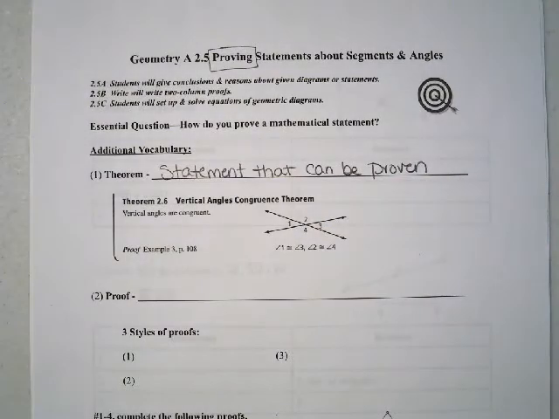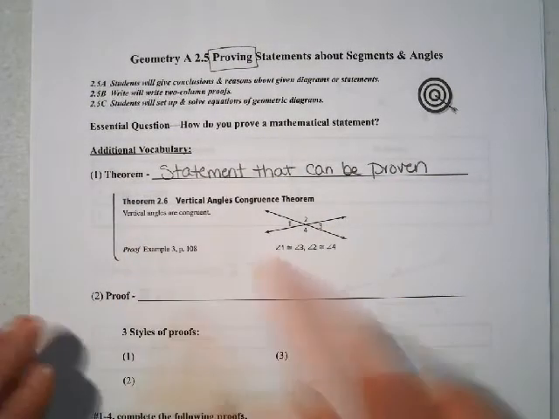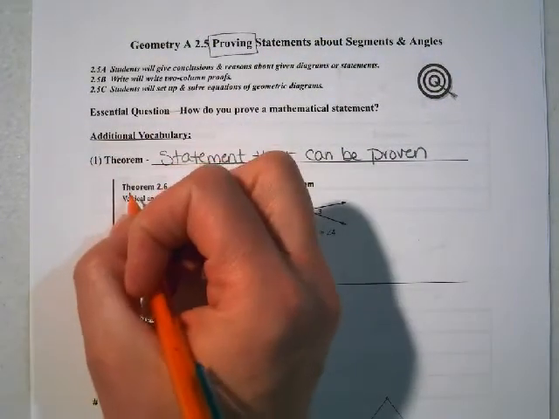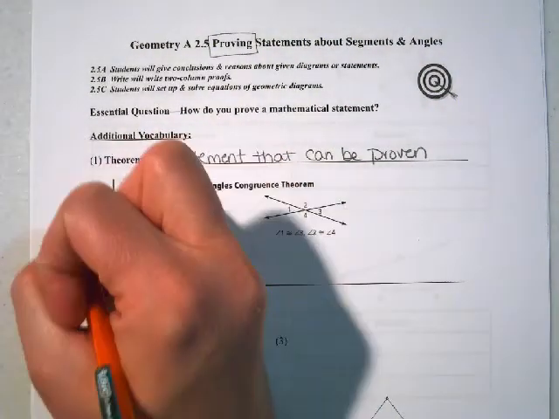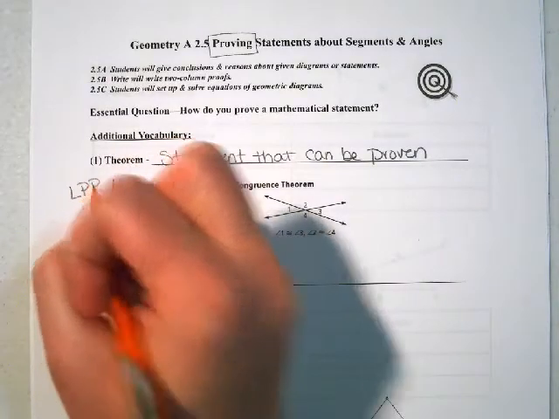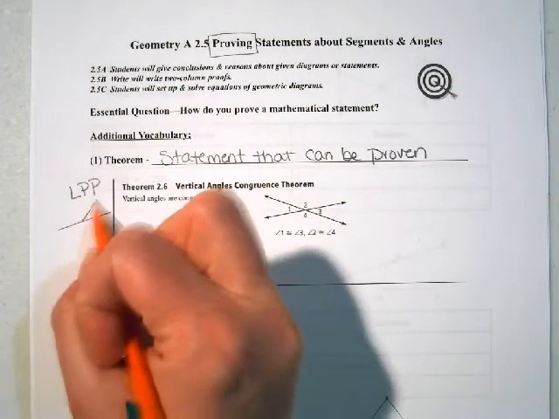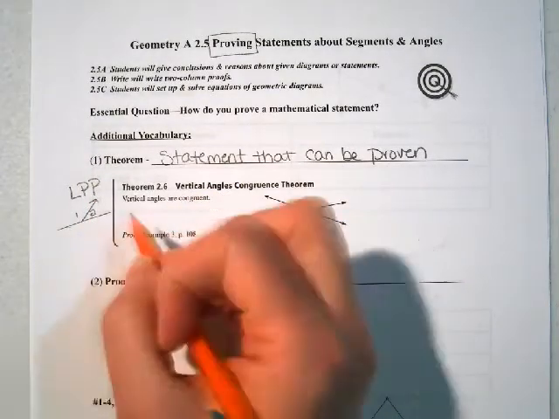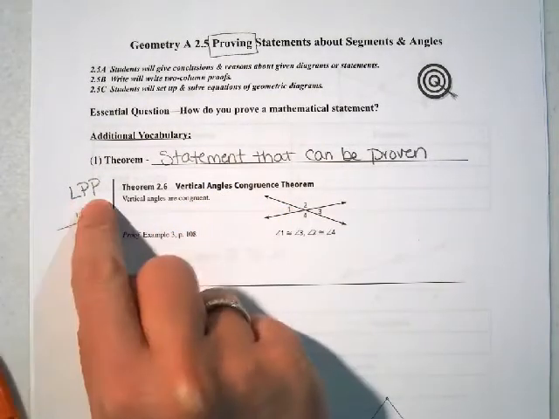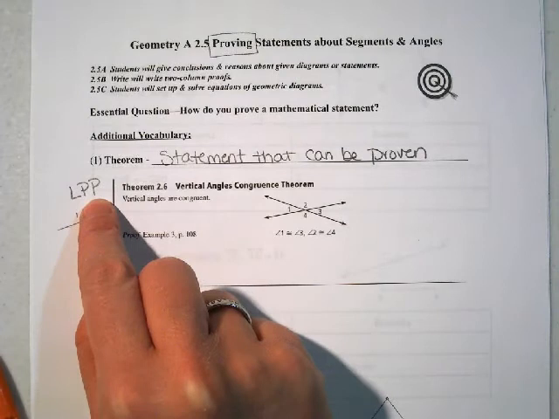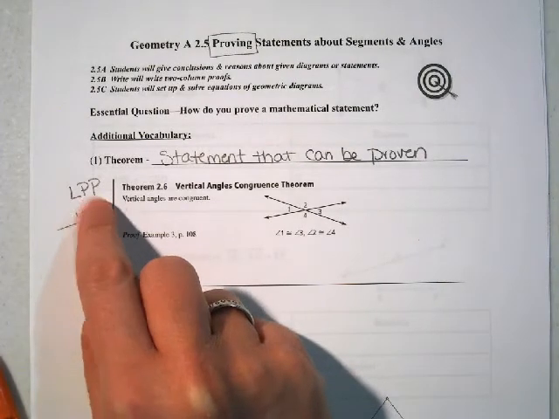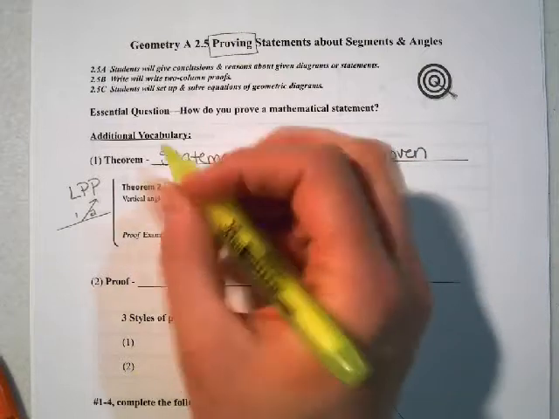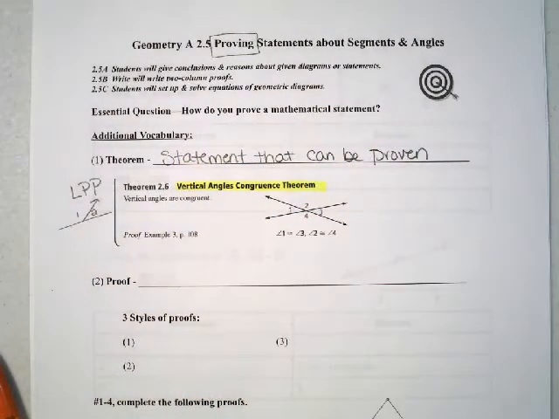Now, we've got lots of different theorems, but this theorem is very similar to the postulate that we did in the last lesson. So remember, we had the linear pair postulate. Linear pair basically said if they fall on a straight line like this, then they would add up to 180. Again, some of this just goes back to Euclid and what Euclid named it. So Euclid named linear pair as a postulate, and he named vertical angles as a theorem.